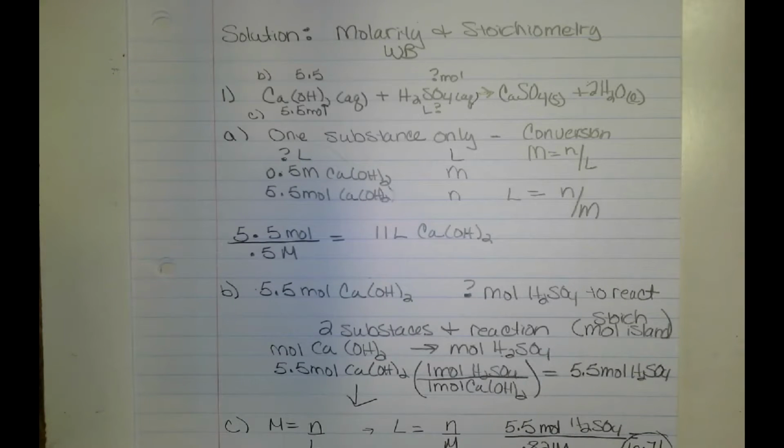Molarity versus stoichiometry for solutions. When am I going to use my molarity formula and when am I going to use stoichiometry? Well, stoichiometry is between two different substances of a reaction, and the molarity formula will convert between moles, liters, and molarity for one substance. So let's look at 1A.